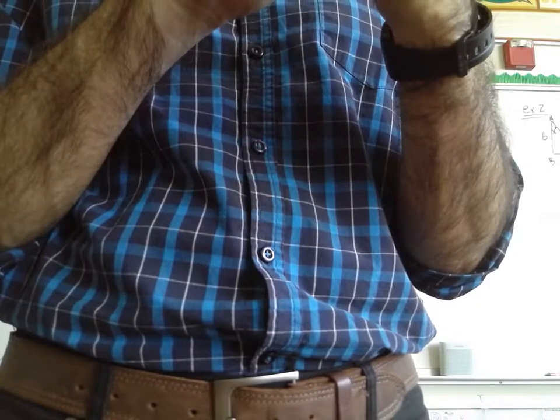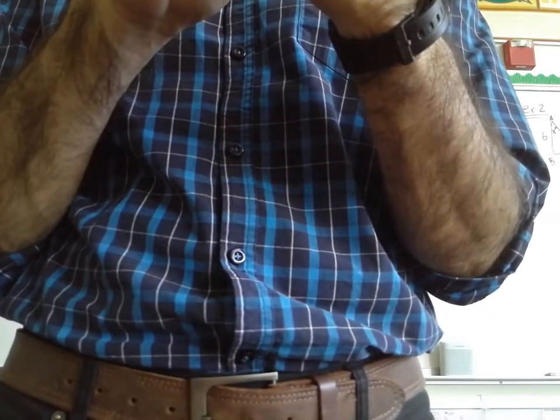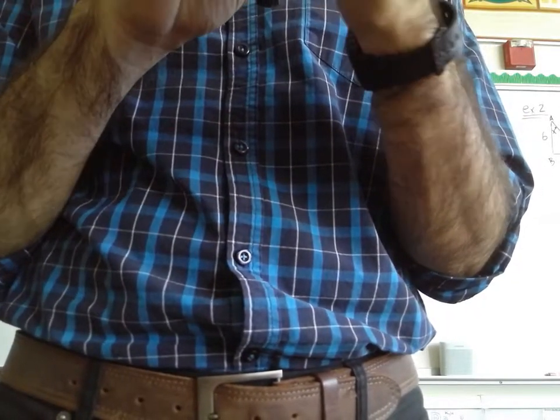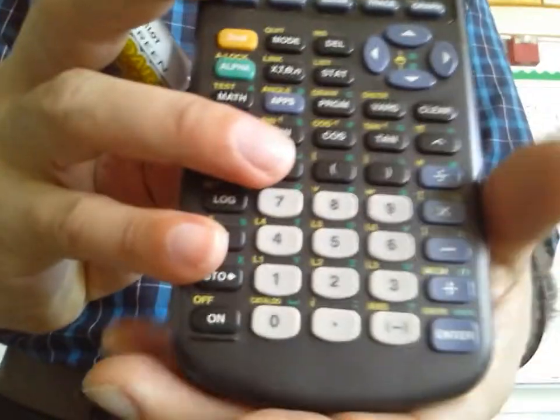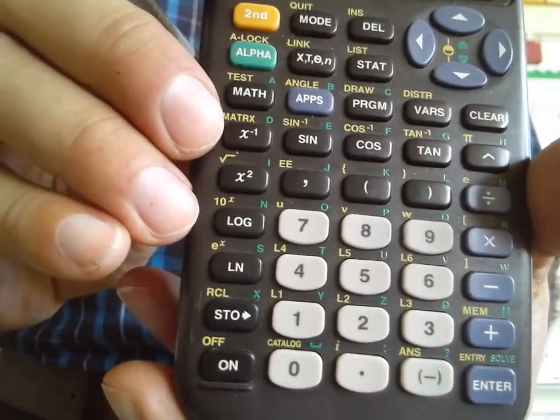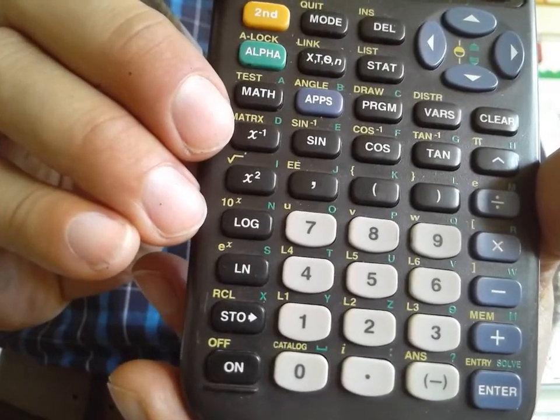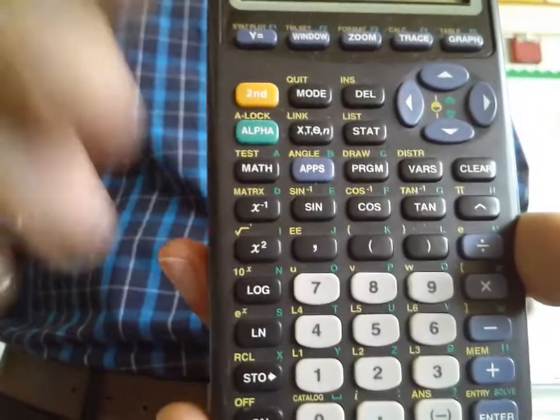I want you to look behind that, the second function, or maybe on your phone you might push second. And then instead of sine, what does it say? Sin minus 1. There's a joke in there somewhere. The joke is that there's no joke.